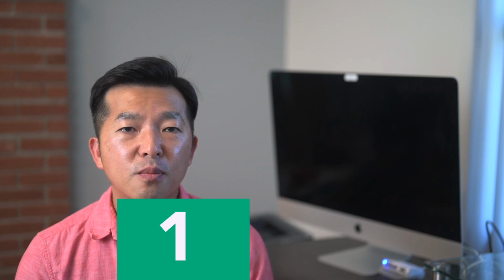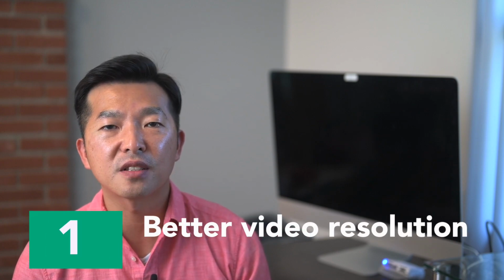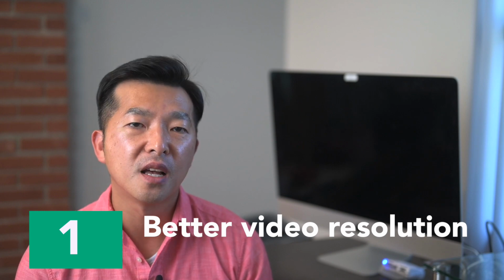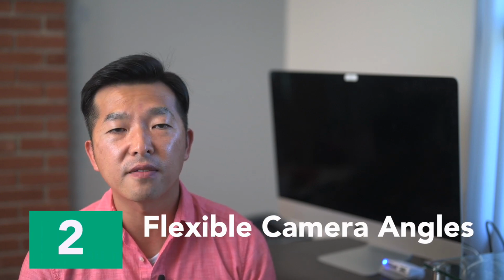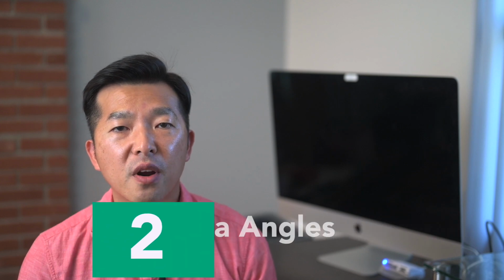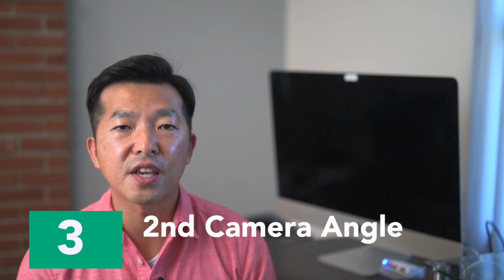For one, newer smartphones generally have better cameras than the ones that are built into laptops, so this is a great option if you want higher resolution video feeds. And second, since this solution offers wireless connection via Wi-Fi, you can position the camera wherever you want. No more looking down at your laptop screen and getting that weird camera angle where people are looking up at your nose. And lastly, you can use this as a second camera angle in your meetings or streams.